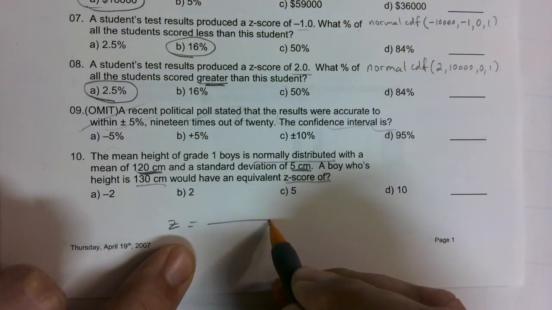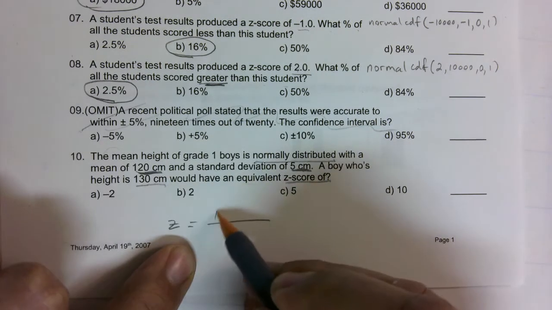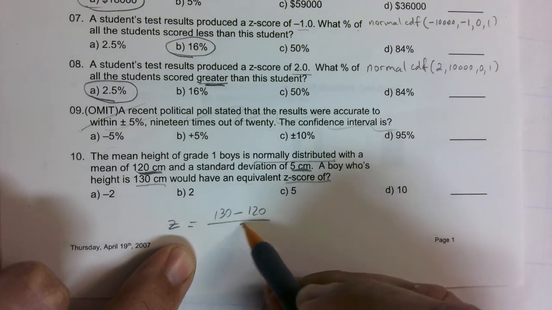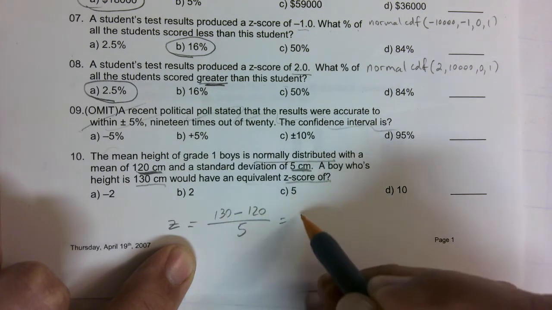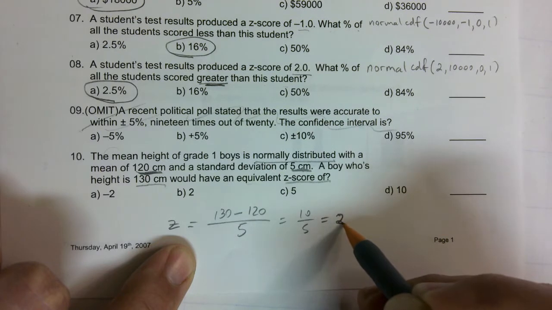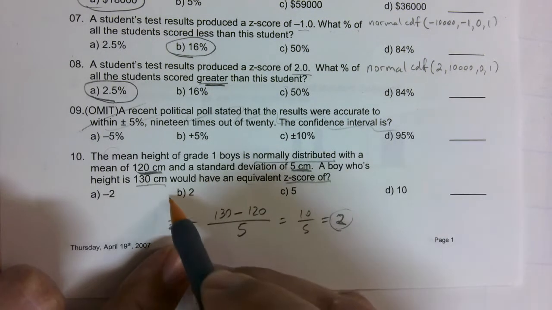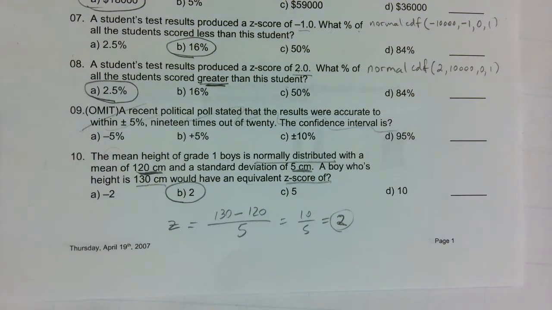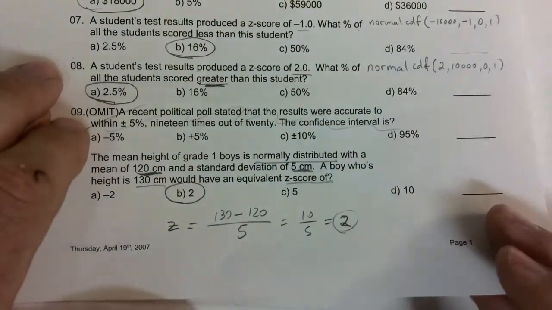The z-score is the actual height of the boy minus the average, divided by the standard deviation. That is 10 divided by 5, so the z-score would be 2. Two standard deviations above the mean. So this boy would be considered quite tall with regards to the rest of the classmates.